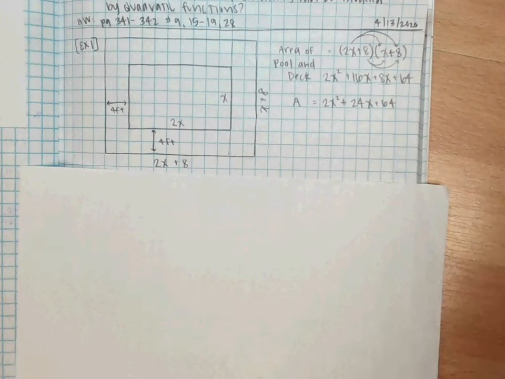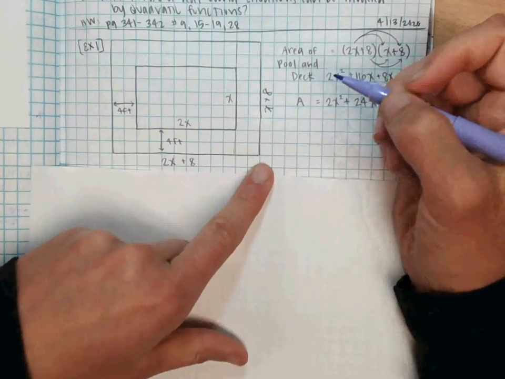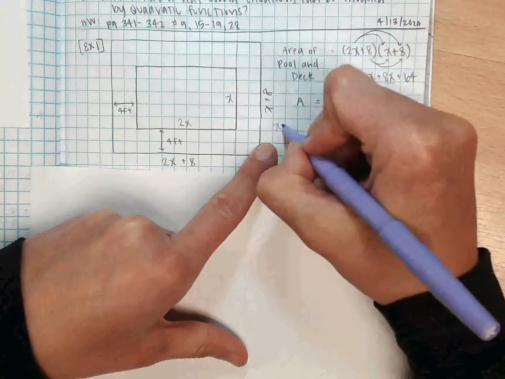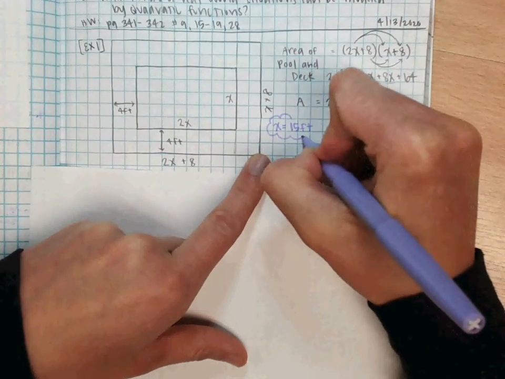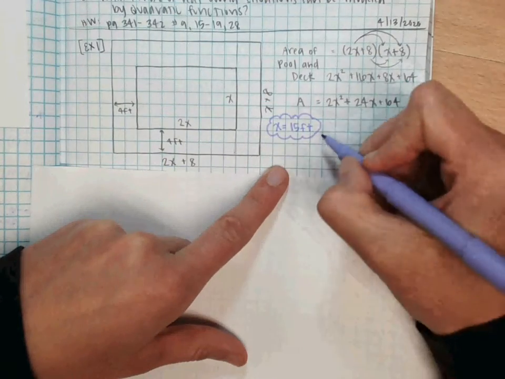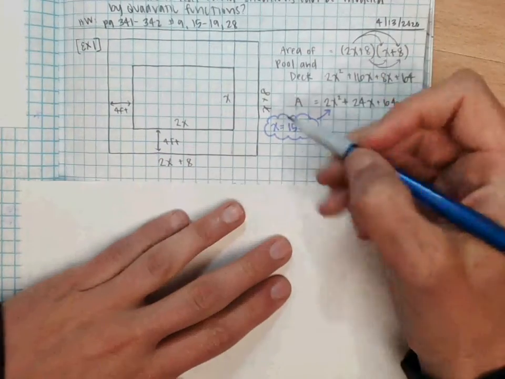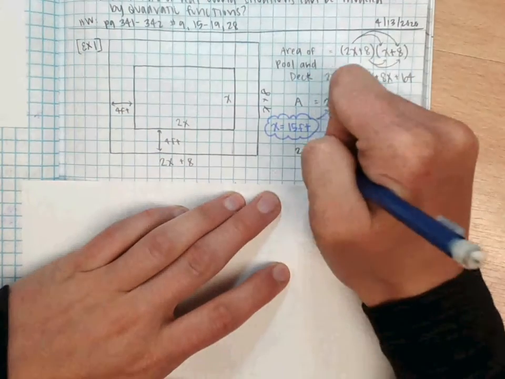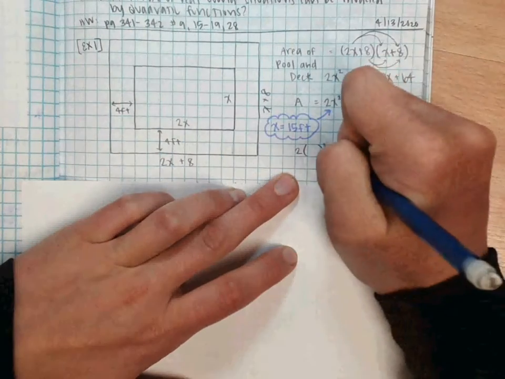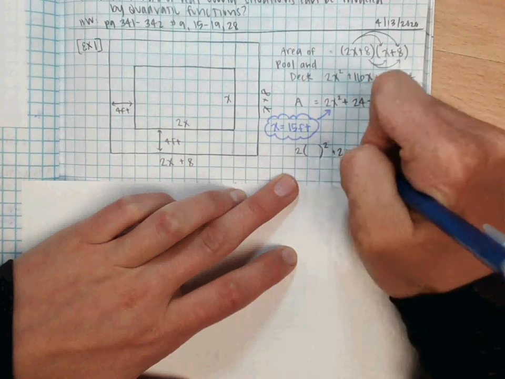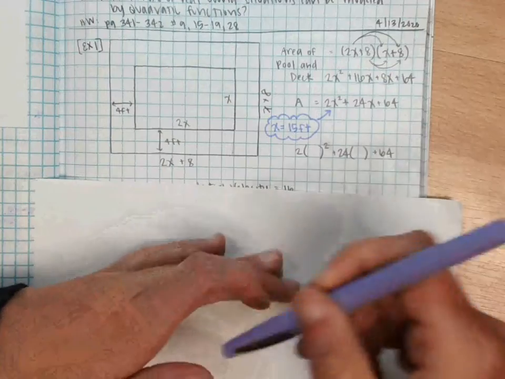Now they told us in the problem that the length of the pool is actually 15 feet, so x is going to equal 15 feet. So we can find the area by plugging it in to that function. So 2 times 15 squared, whoops, not to the 15th power, plus 24 times 15 plus 64.